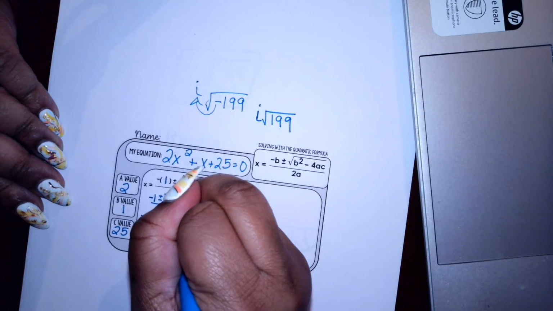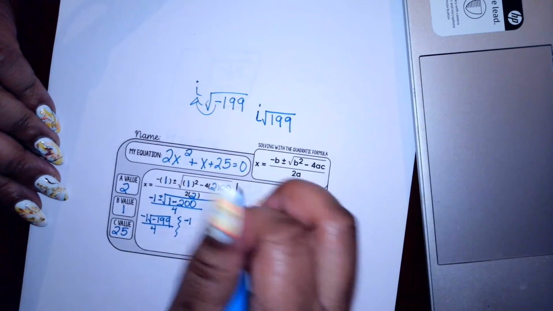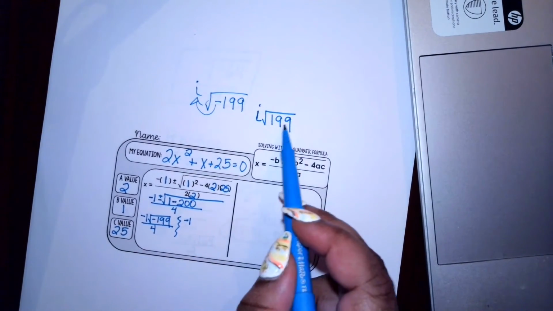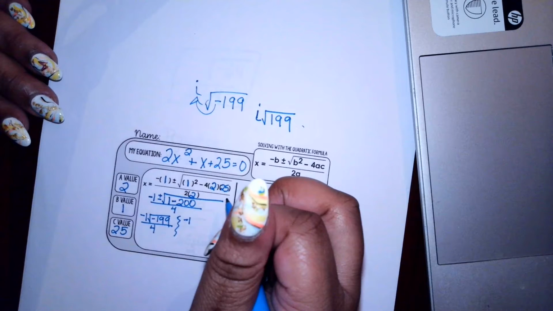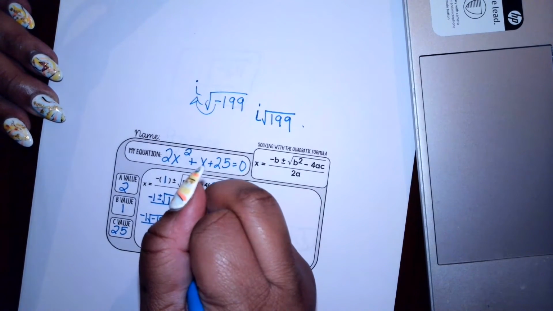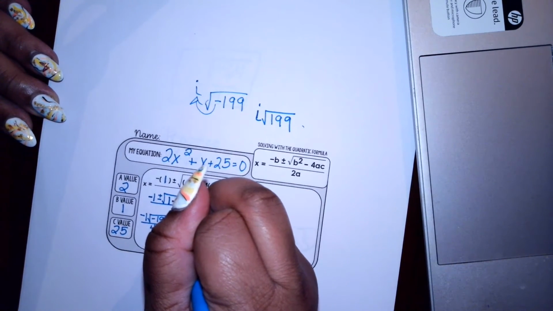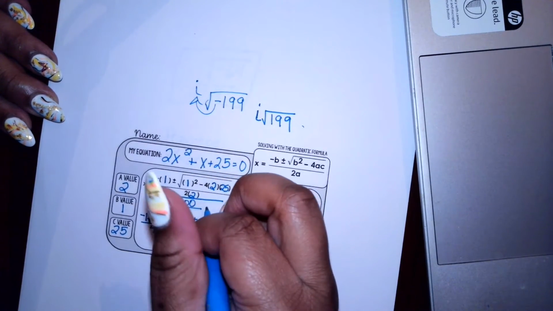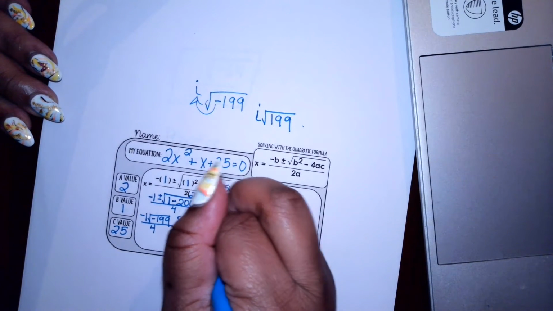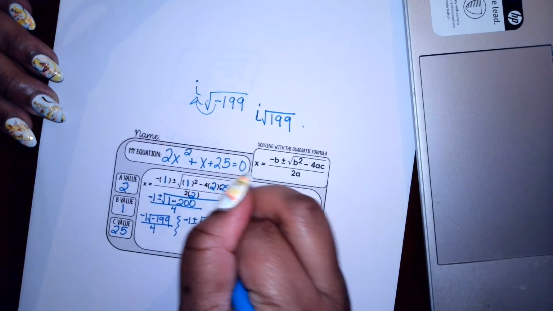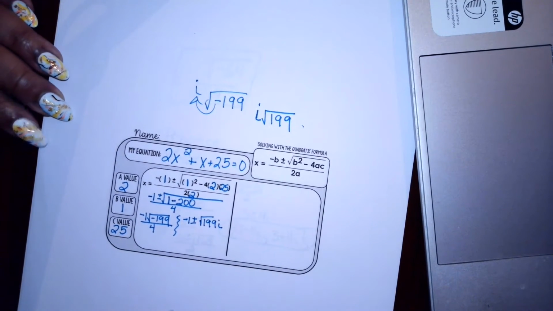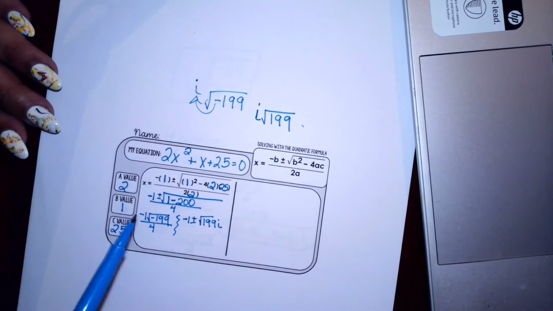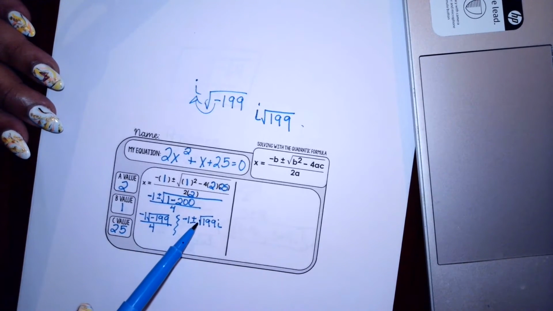So we have a negative 1. And then we have, I'm going to put the i behind the 99. So then we have -1 plus or minus the square root of 199, and then i at the end. I put i at the end because I didn't want it to get confusing.